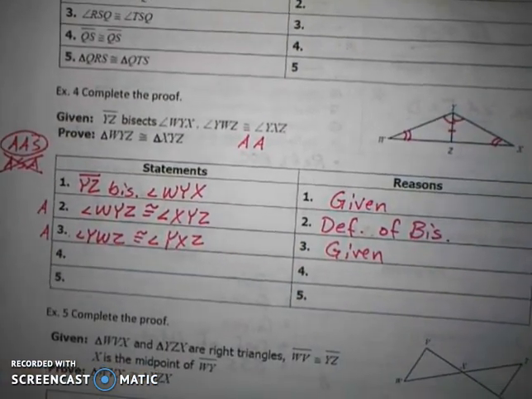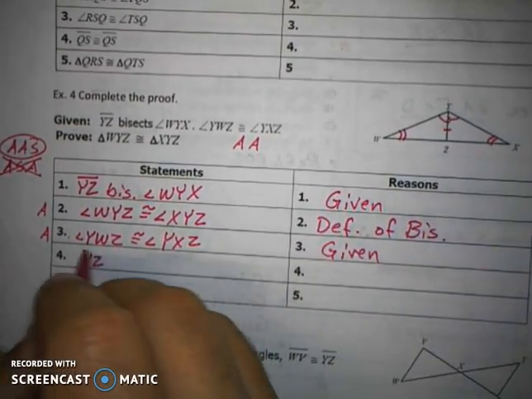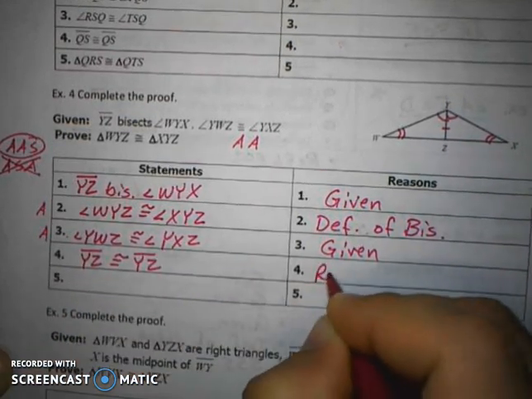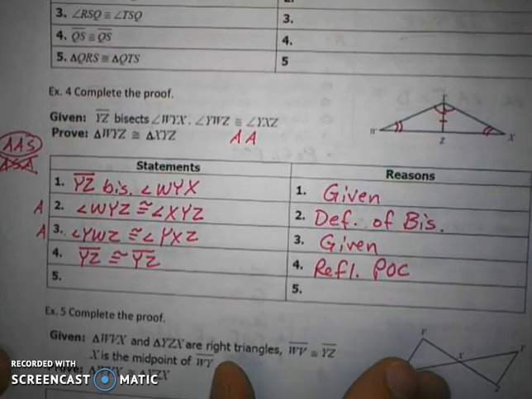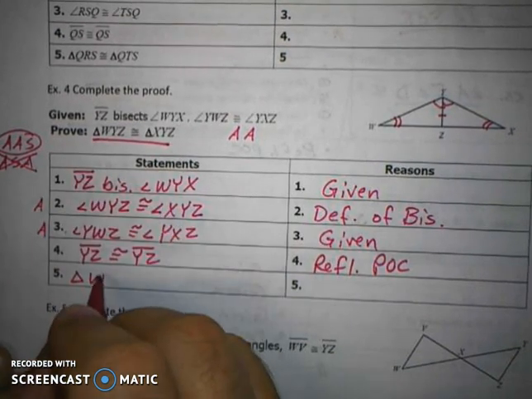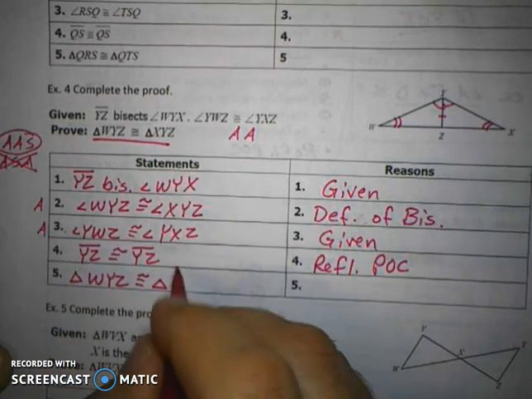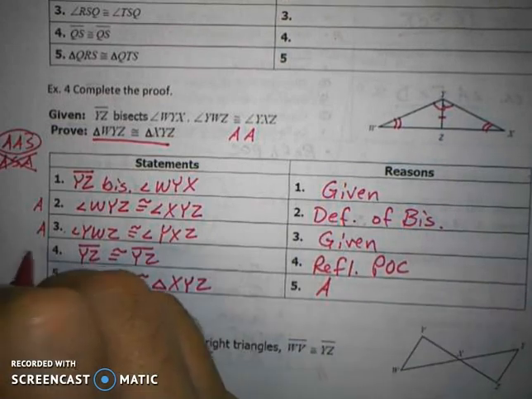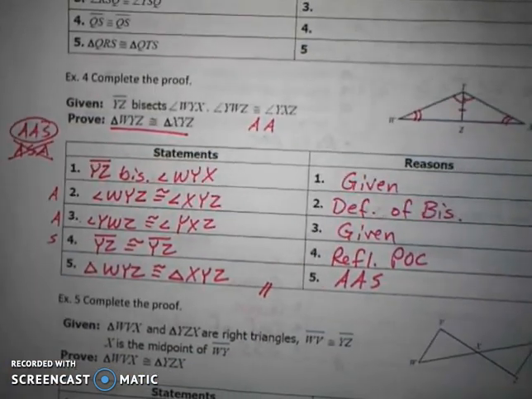So all I have to do is list the pair of congruent sides, and that was because of the reflexive property. So I say YZ is congruent to YZ by the reflexive property of congruence, which makes the triangles WYZ and XYZ congruent by angle, side. So that finishes our proof there.